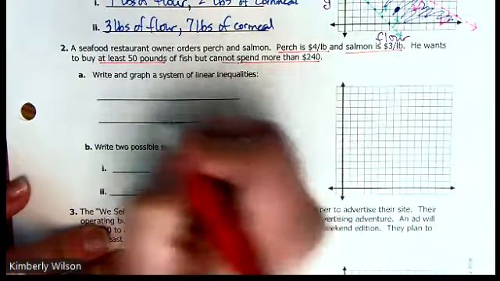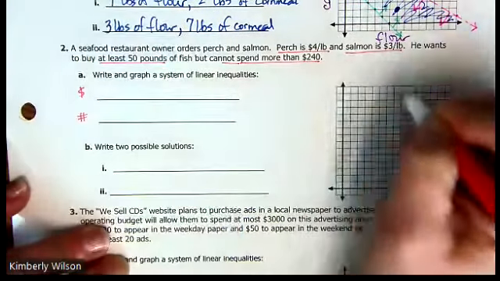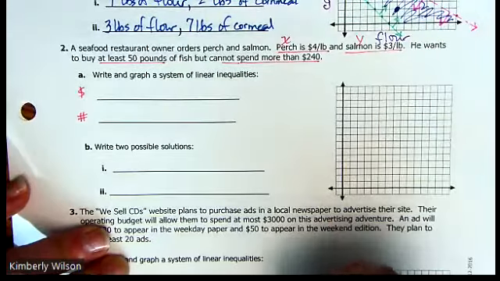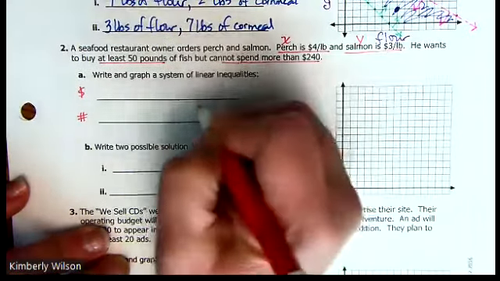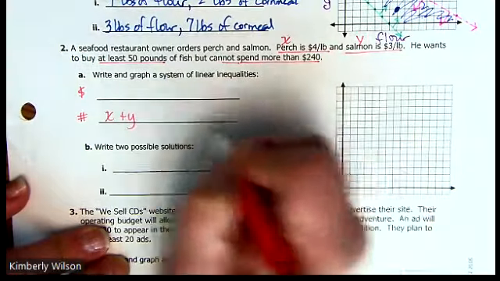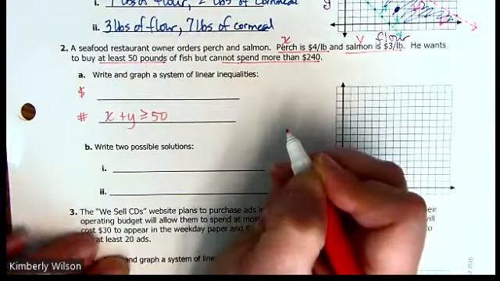Okay, so here we go. I've got my money scenario and my number scenario. I'm going to let X represent perch, Y represent salmon. So I know it's going to be X plus Y is at least, so that's greater than or equal to 50 pounds.